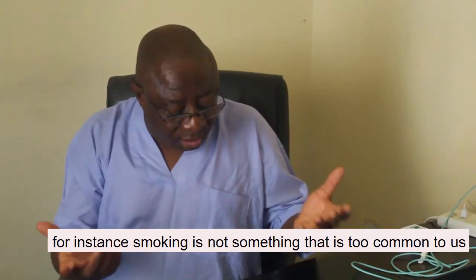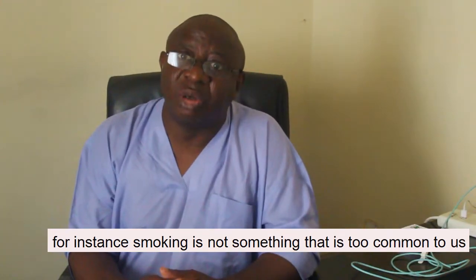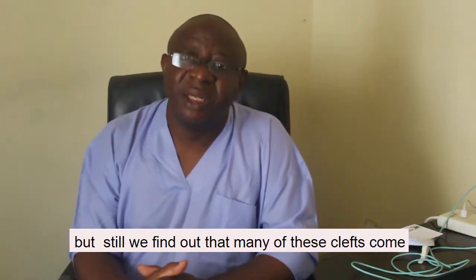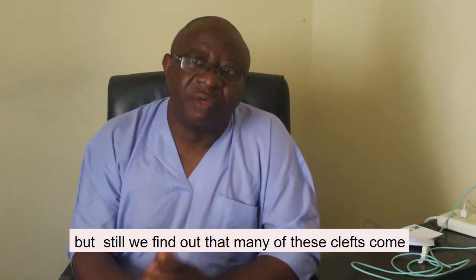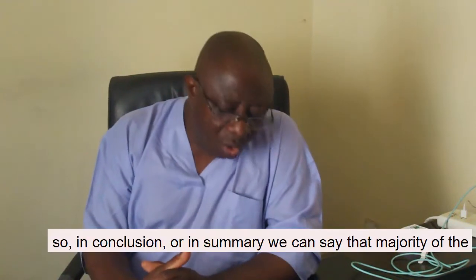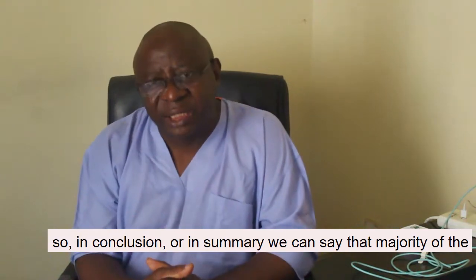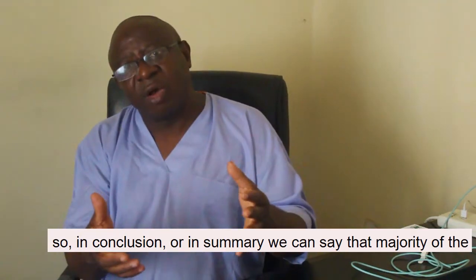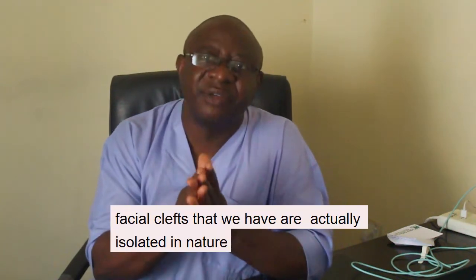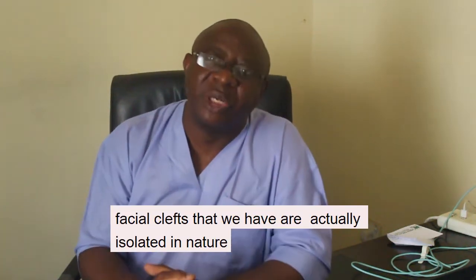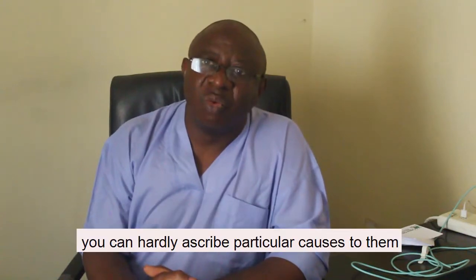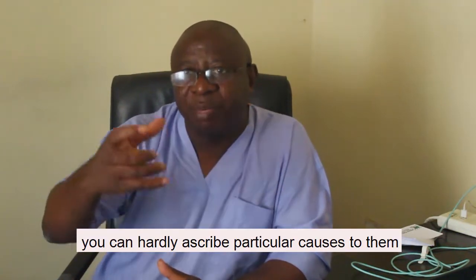For instance, smoking is not something that is too common to us, but still we find that many of these clefts come. So in summary, we can say that the majority of the facial clefts we have are actually isolated in nature. You can hardly ascribe particular causes to them.